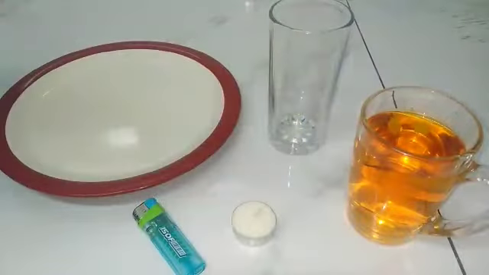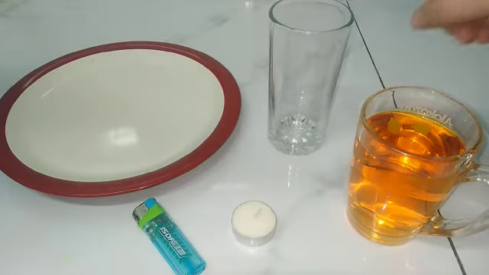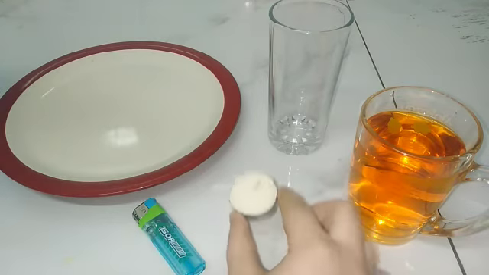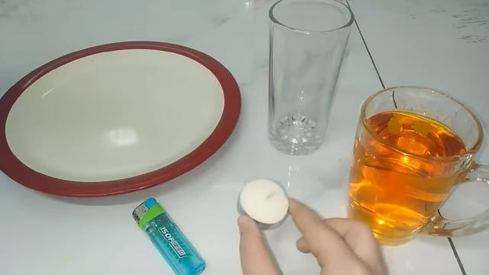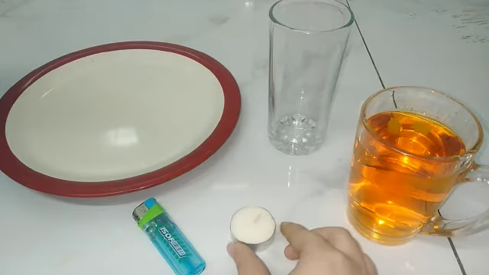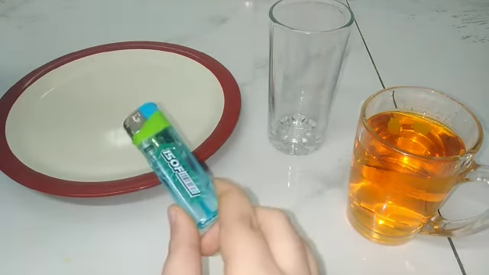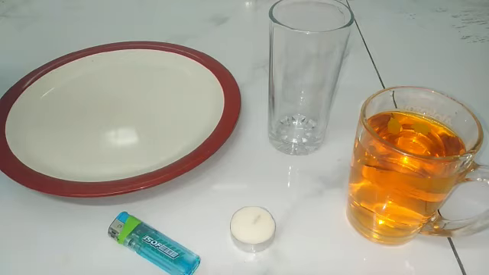To make this experiment, we will need a plate that has to be about 1 centimeter deep so we can add water in it. We will also need an empty glass and colored water so you can see the result very clearly. We will need a candle that is circle shaped so we can add it in the plate. We will also need a fire source or matches. Now we can start our experiment.